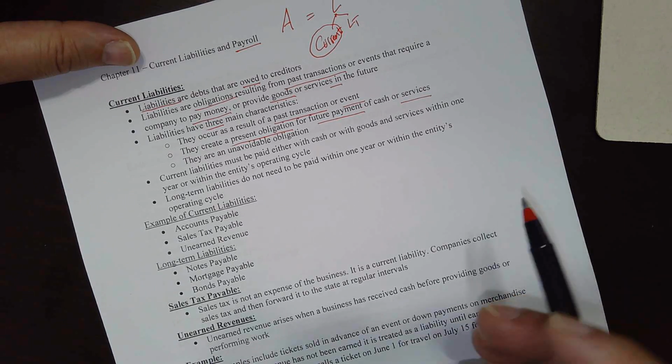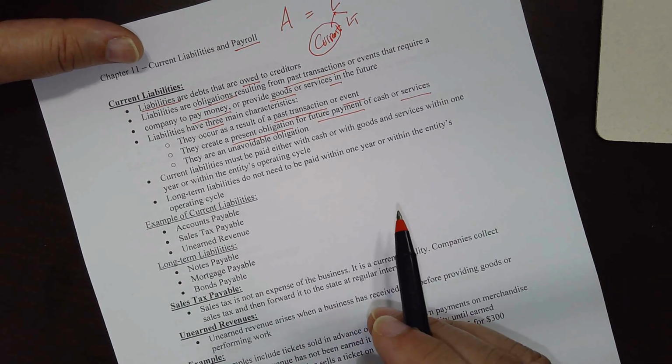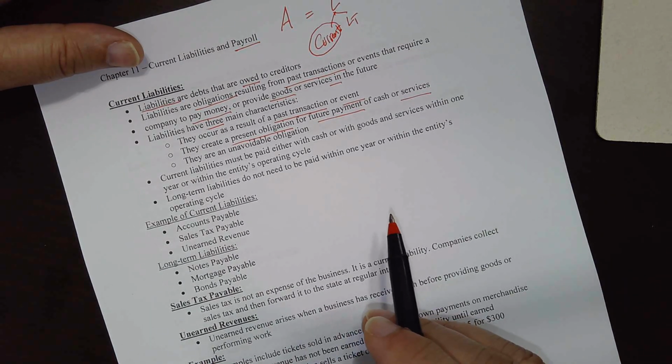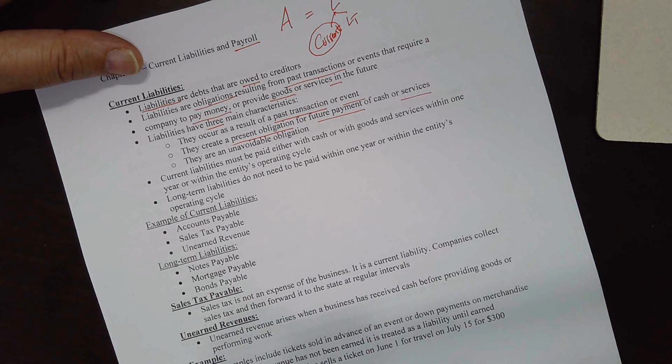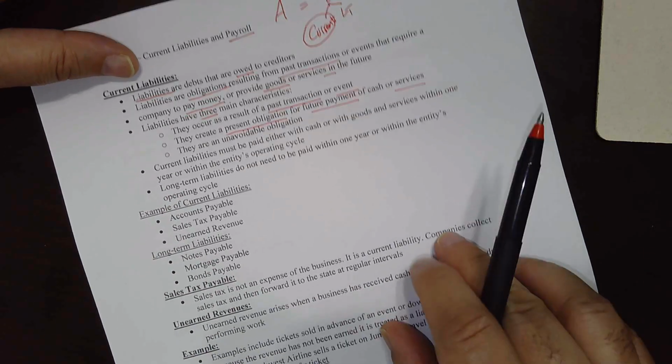Services simply means the customer has given you the money in advance. Say, for example, you go to the bakery and you give them $100 and say, please deliver a cake in a couple of weeks, and then they will deliver the cake. Until they deliver the cake, you have what we call an obligation to provide them a cake in 2 weeks.